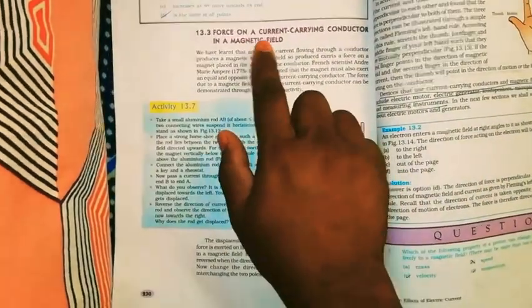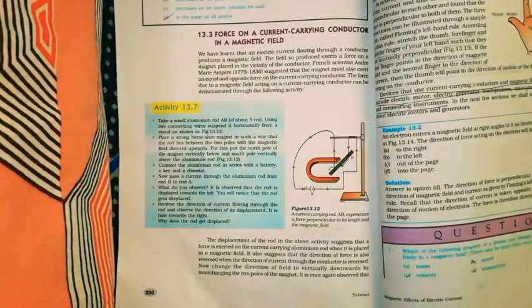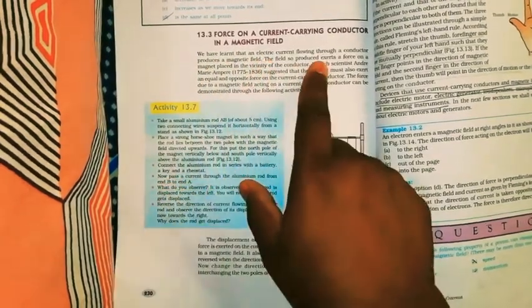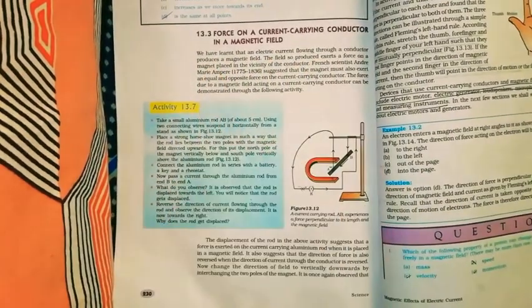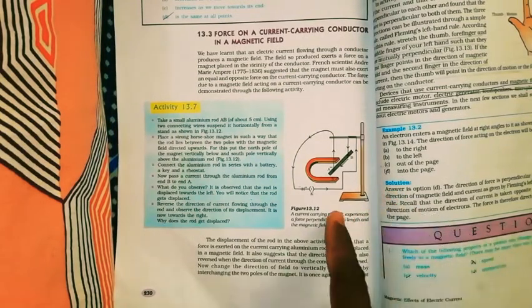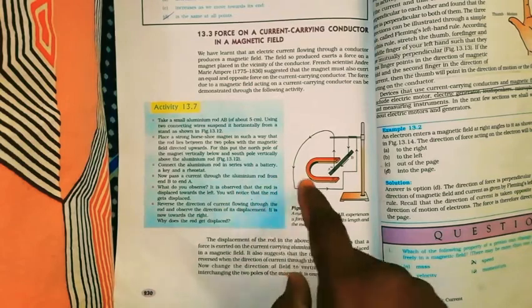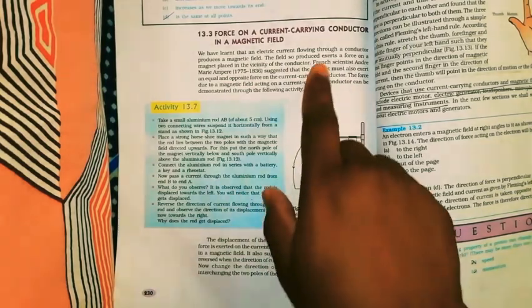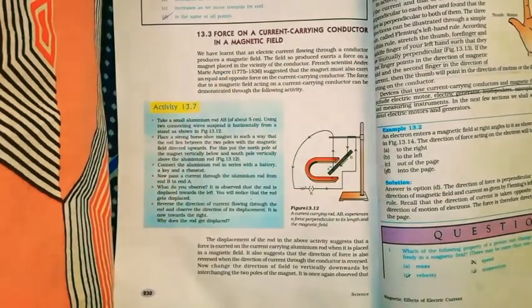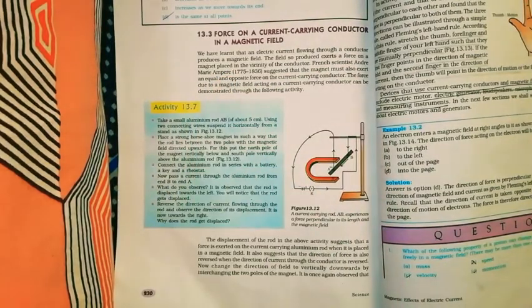And today we are going to discuss the force on a current carrying conductor in a magnetic field with an activity. Okay, let's start. In the last class, we learned that electric current flowing through a conductor produces a magnetic field. Whenever an electric current is flowing through a wire, it produces a magnetic field around it. The field so produced exerts a force on a magnet placed in the vicinity of the conductor.